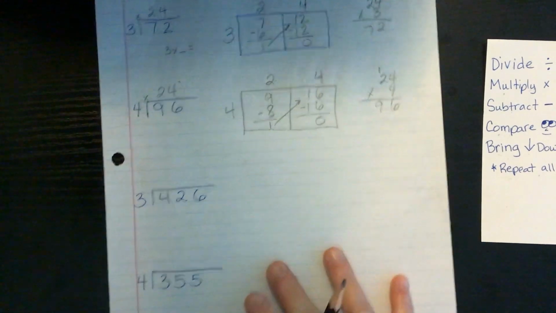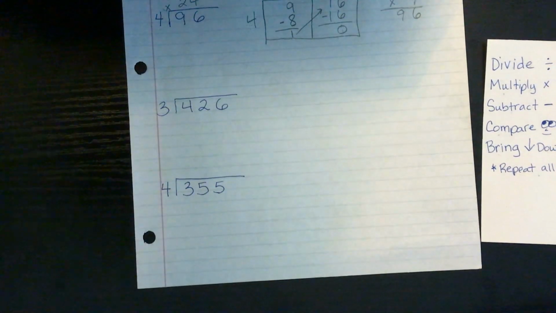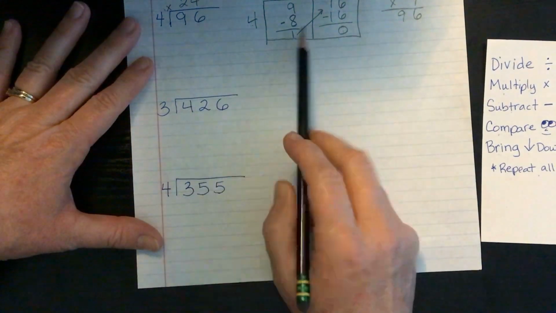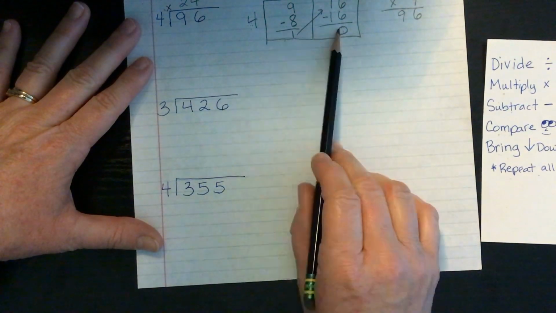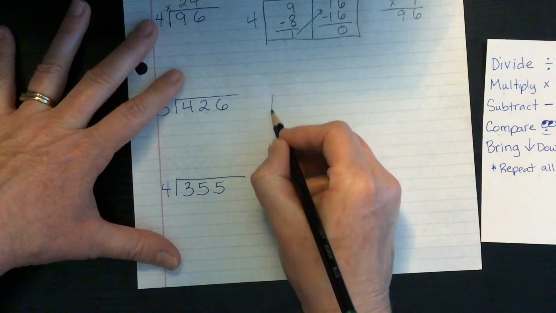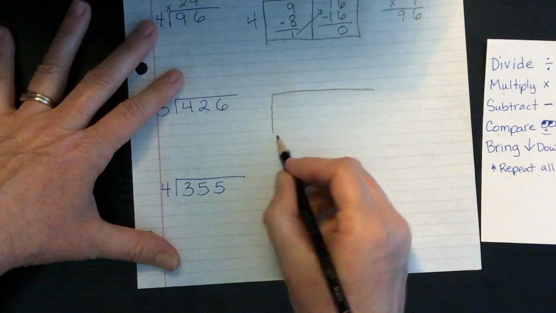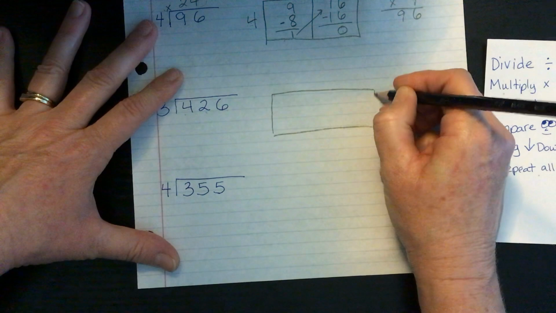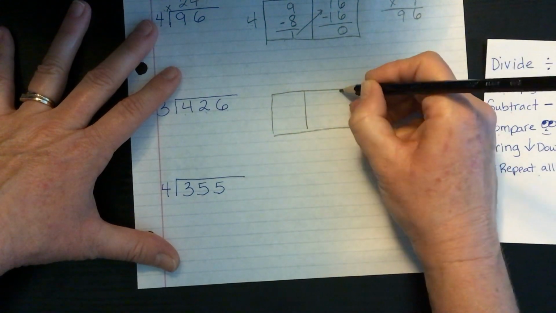All right, so now we're going to try one that's a little bigger. We're still dividing. In this case, it's 3 divided into 426. So this time, I have to have 3 boxes because I have 3 digits. I have to have the hundreds, the tens, and the ones. So I'm going to set this up. I'm going to make it just a little bit longer. I'm going to go, all right, I can do this.